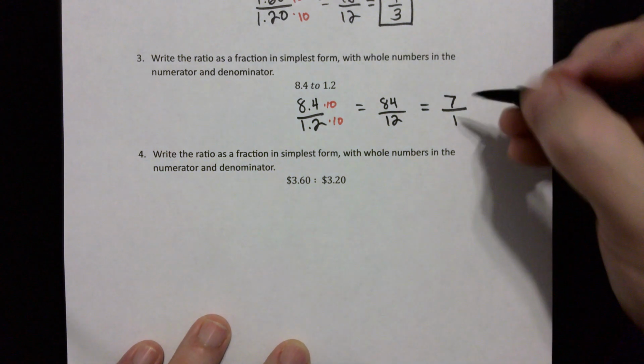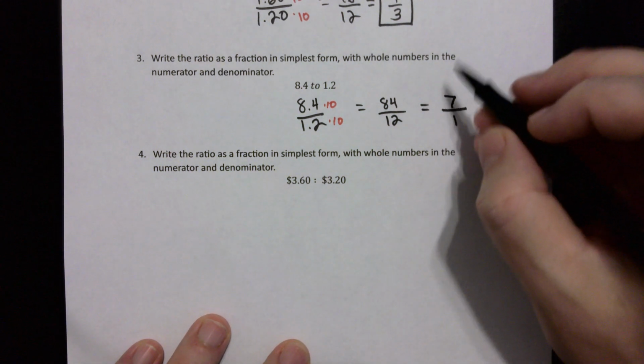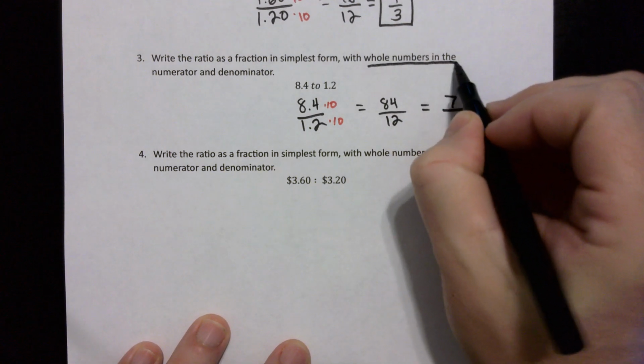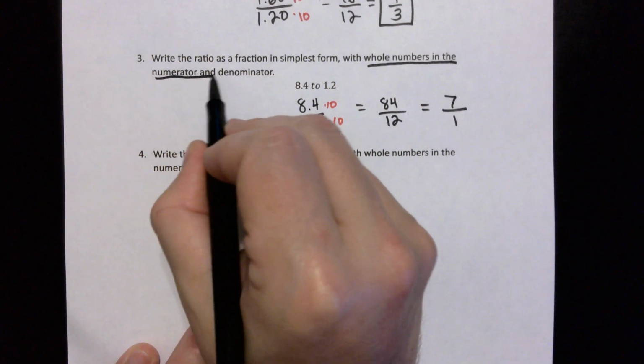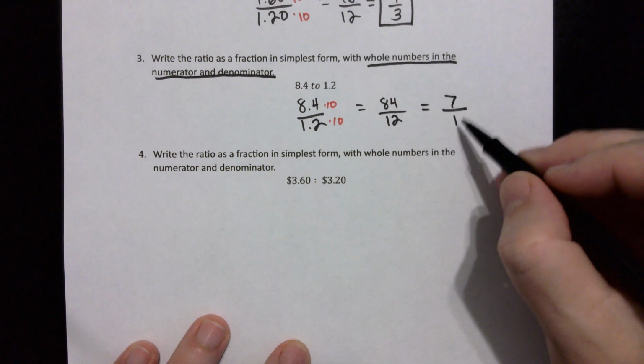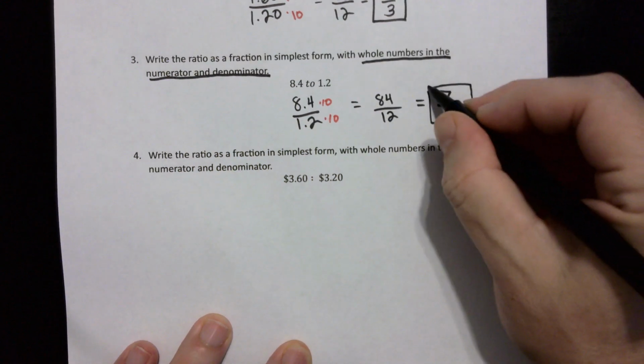Usually you don't have to write the 1 underneath, but since this is a ratio and it specifically said to write with whole numbers in the numerator and the denominator, we needed to put something there, so we put a 1. So the ratio here is 7/1.